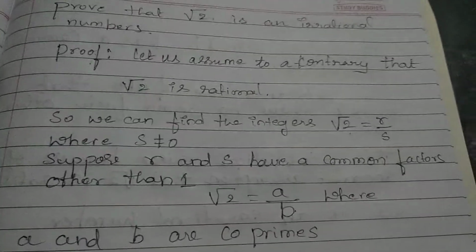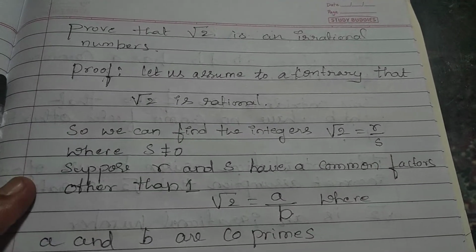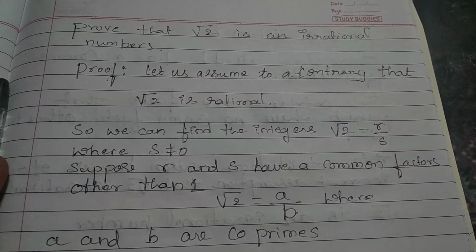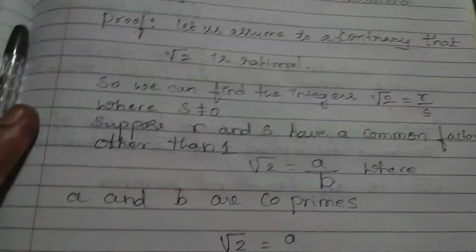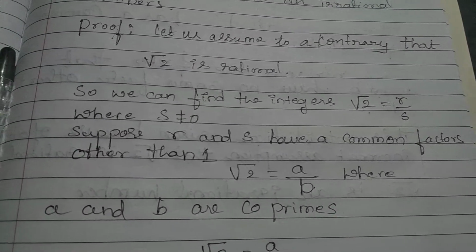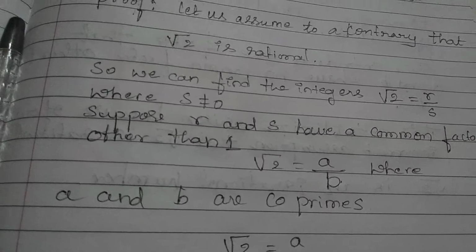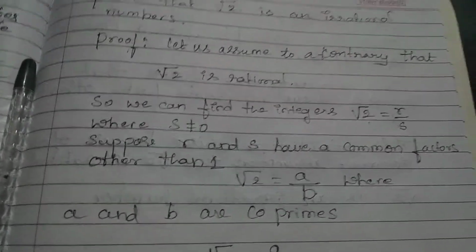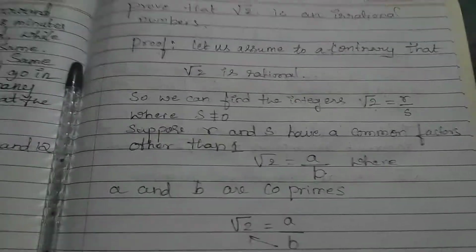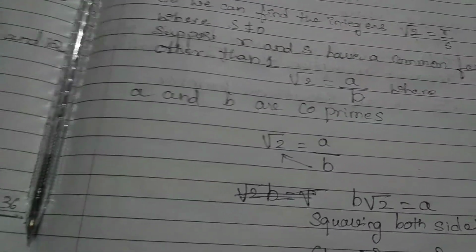Suppose r and s have a common factor other than 1. So root 2 is a by b. This is also a rational number where a and b are co-primes. What are co-primes? Co-primes are numbers which have only one common factor, that is 1.